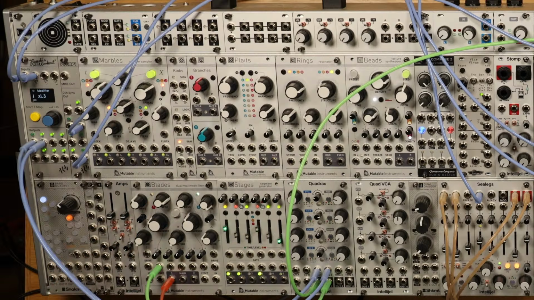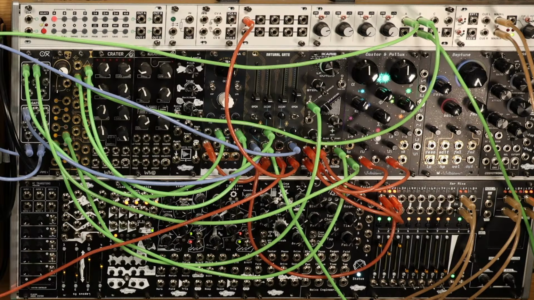The other thing we could do is we can sidechain our kick drum. Let me unplug it for a second. I'm going to send it into a multiple here on the right case. And then I'm going to send a copy of it.